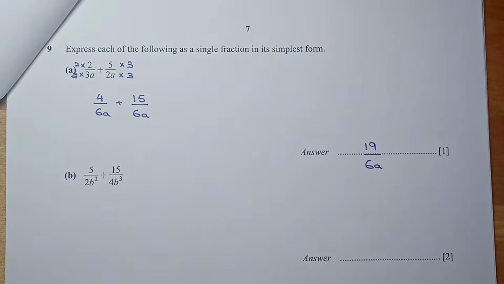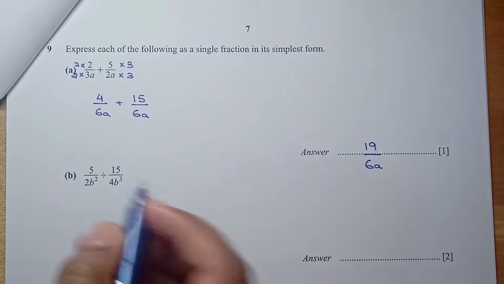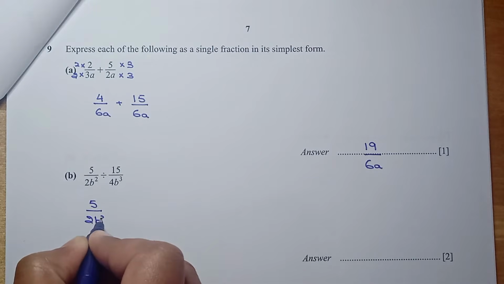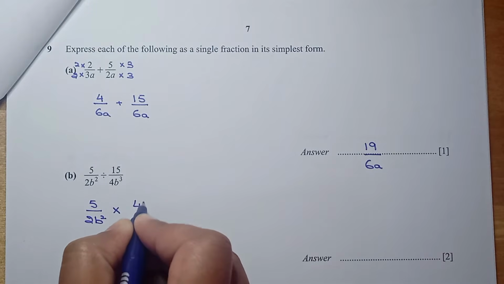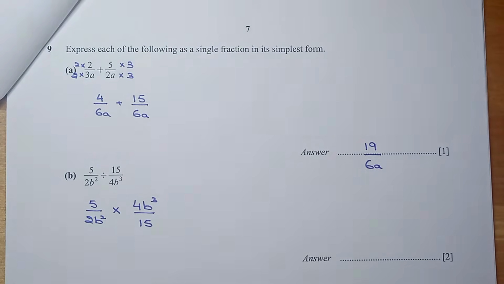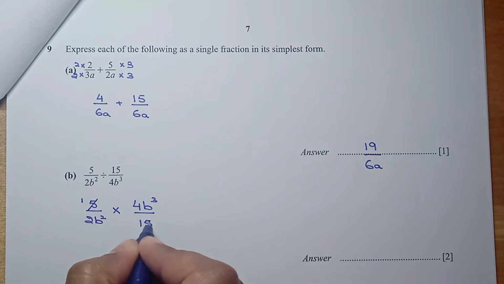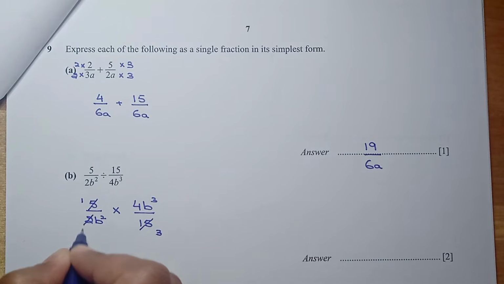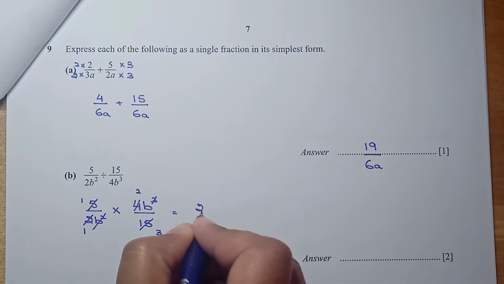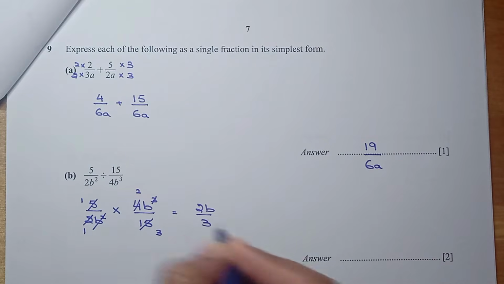Now for the B part, we need to do the division. So we need to convert the division into multiplication in the first step, and take the reciprocal of the second fraction. Okay, now we can cross cancel the numbers. 5 times 1 is 5, 5 times 3 is 15, 2 times 1 is 2, 2 times 2 is 4, b square is cancelled with b cube, and we are left with 2b over 3, 2 by 3b.